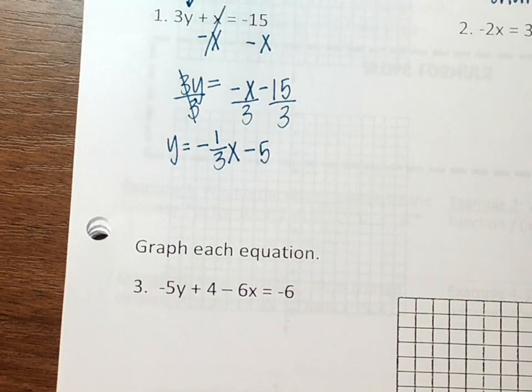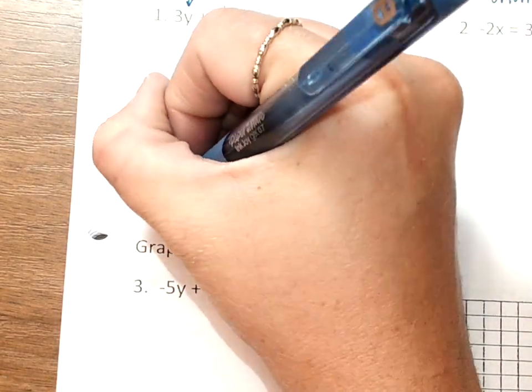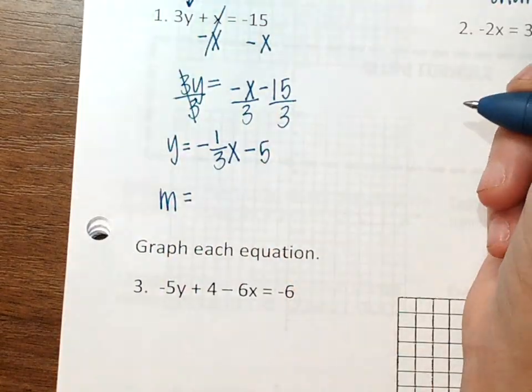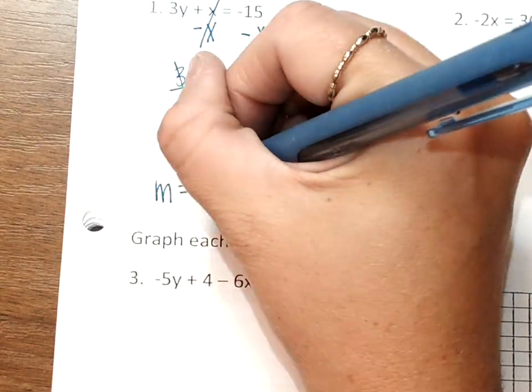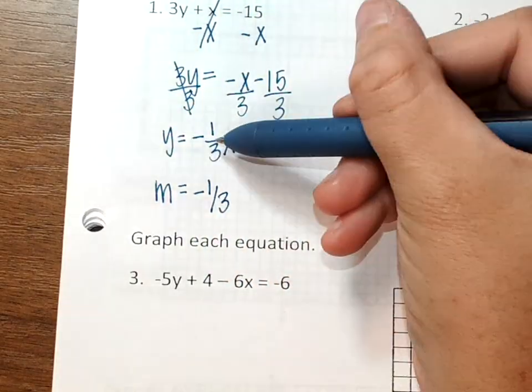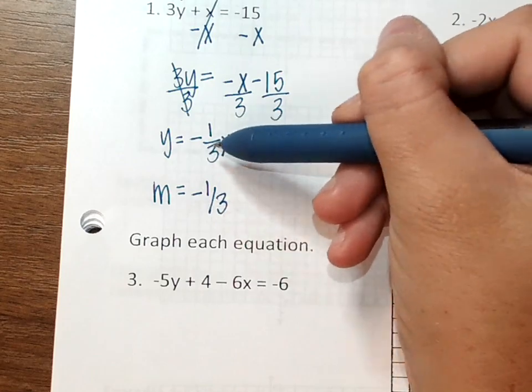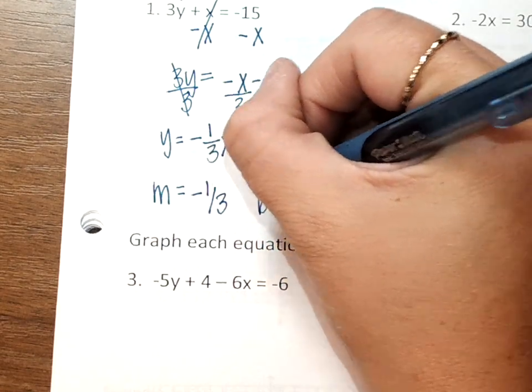Okay? Once we're in slope-intercept form, it's super easy to figure out what the slope and the y-intercept are. So m is equal to, we're going to write our answer. What's the slope equal to? Negative 1/3. Okay, you can write it as a slant like that if you want to, or like that, I know what you're talking about. And then b is equal to what?